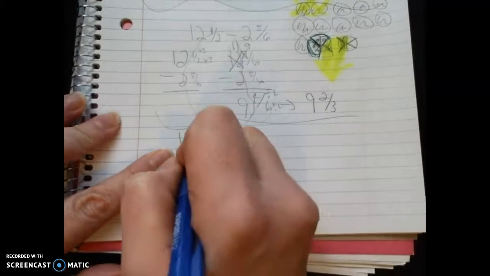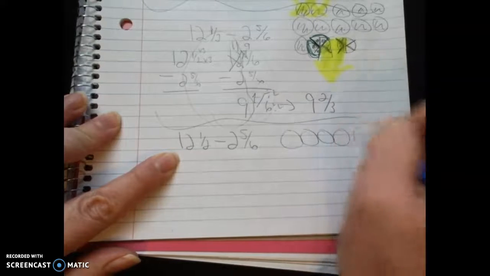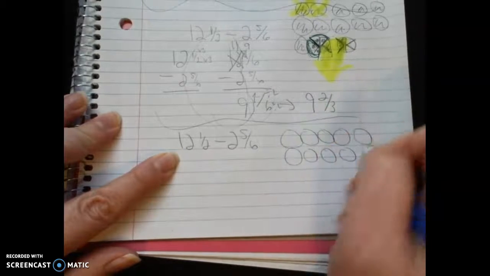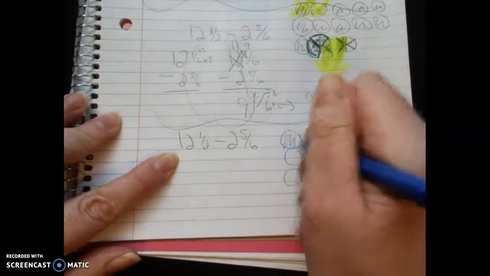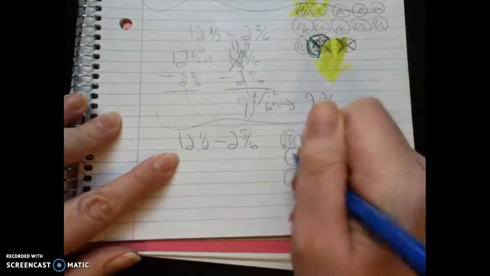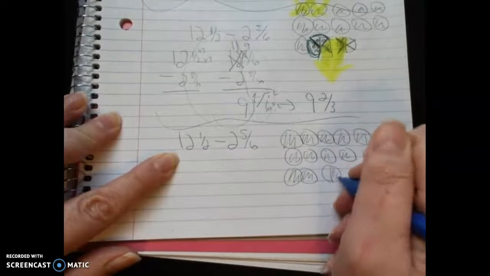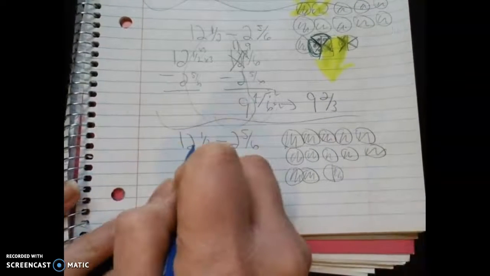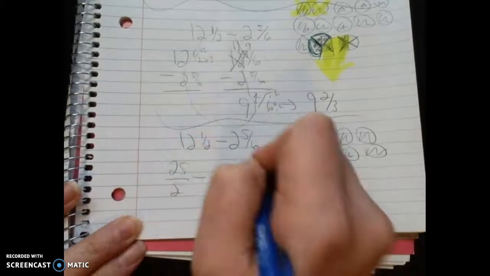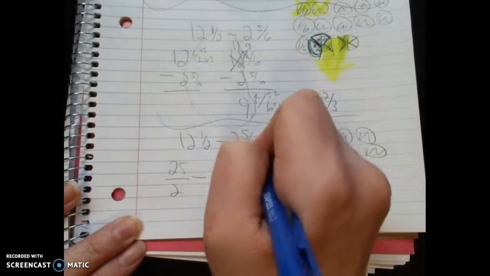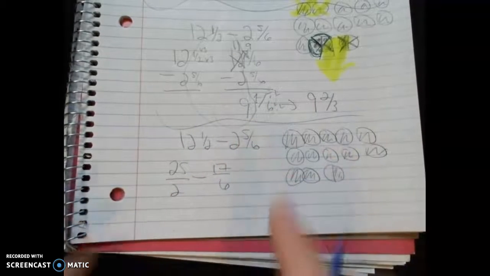So let's see, this would be 12. Again, I don't know why I picked 12, but I'm going to have to live with it. 1, 2, 3, 4, 5, and then 12 and a half. Okay, so again, shading is going to represent I have it. So I have 12 and then I have half. Okay, so I'm going to make this improper. 24 plus 1 is 25 halves minus, and this is what? 2 times 6 is 12, plus 5 is 17 sixths, is that right? So 17/6, okay, I think that's right.